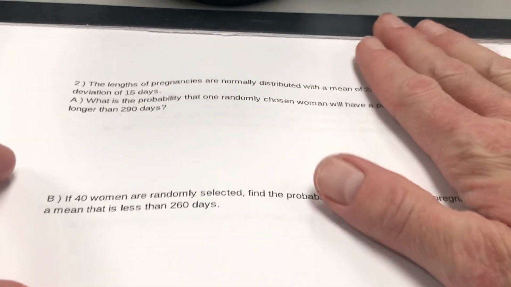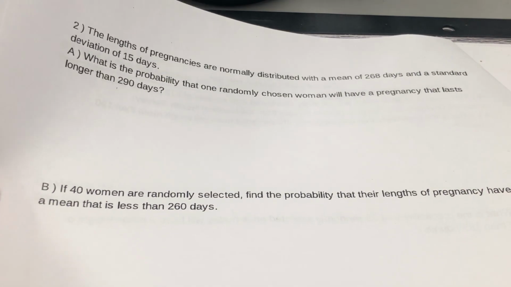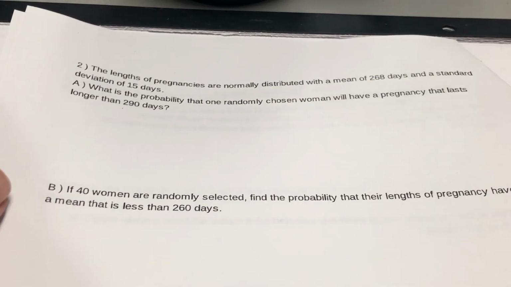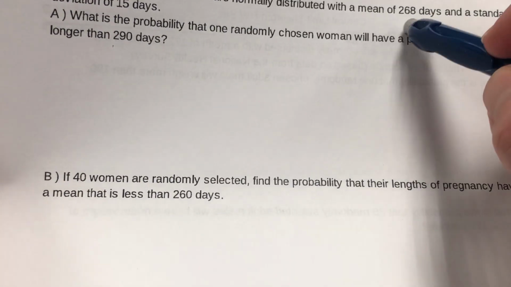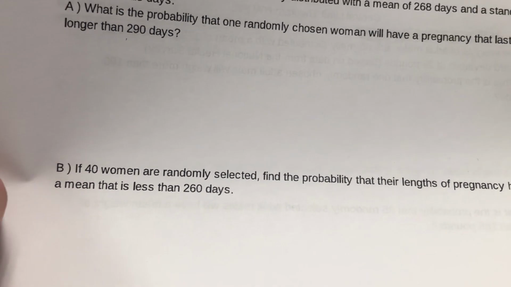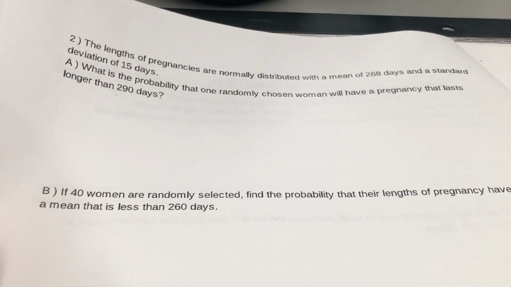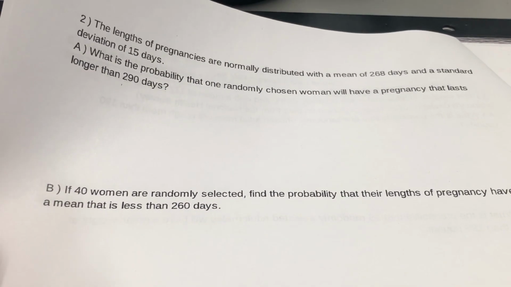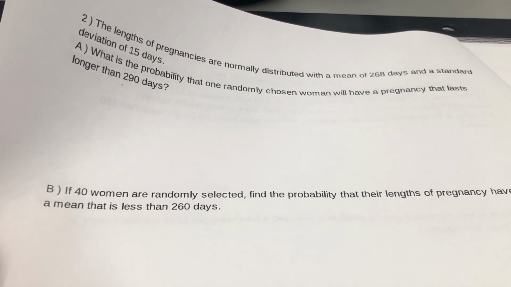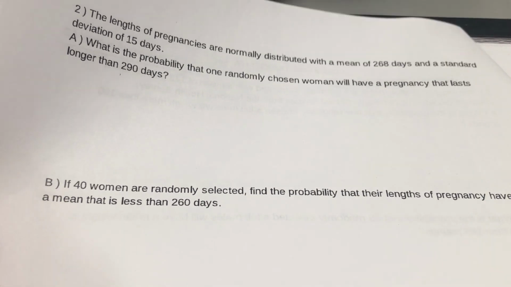Again, you see probability statements. Have you define X. Pregnancy. We did questions like that the other day. Lengths of pregnancies. That's changed though, but we're going to use it. It was 266 and 16. Let's say it's different. Let's say it's 268 and 15 now. What's the probability for one randomly chosen lady? Probability that X is blank.